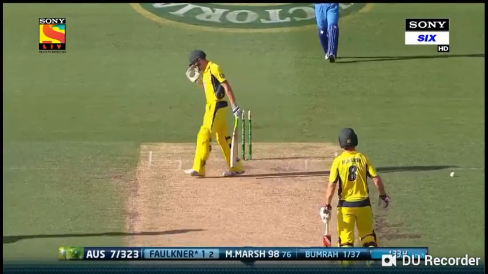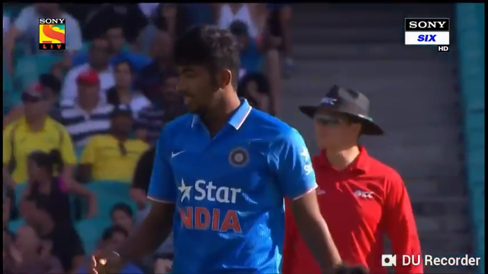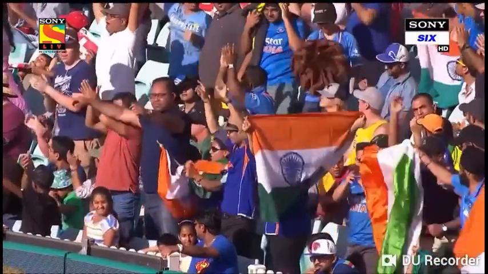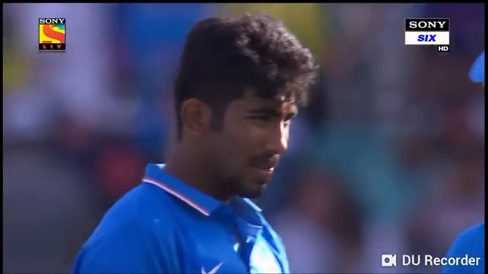And bowls him, so Faulkner. He can only add one to the total. And it's been a tough task for him the last couple of matches. The finisher is unable to do so.